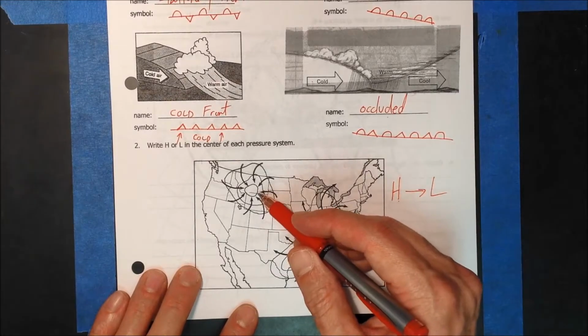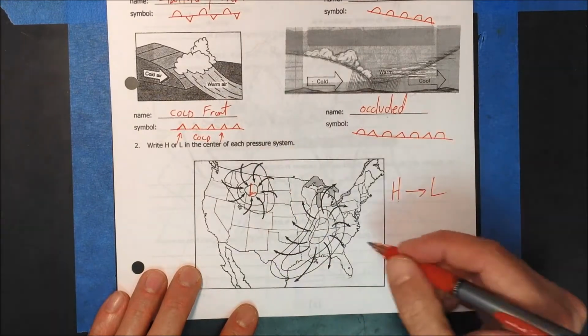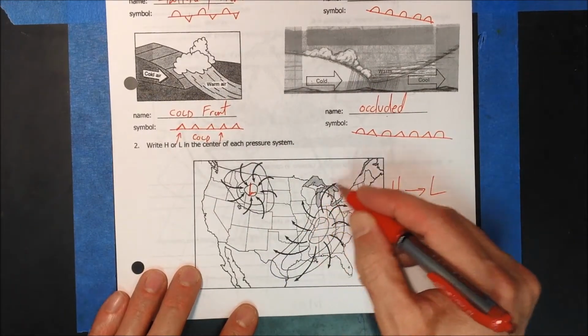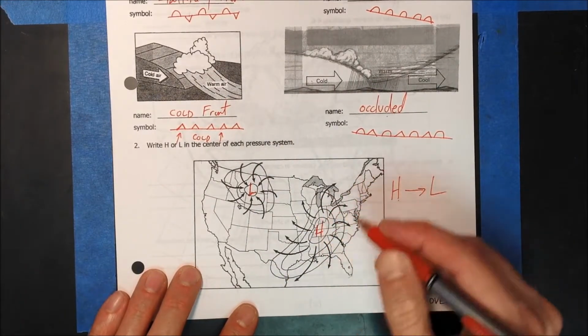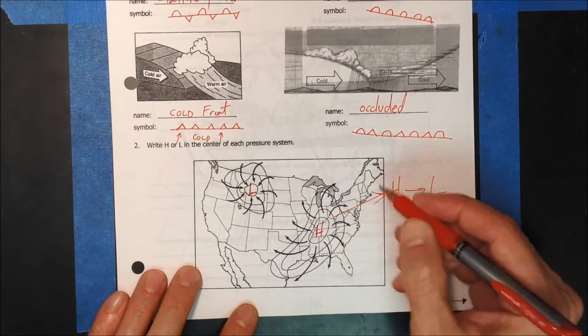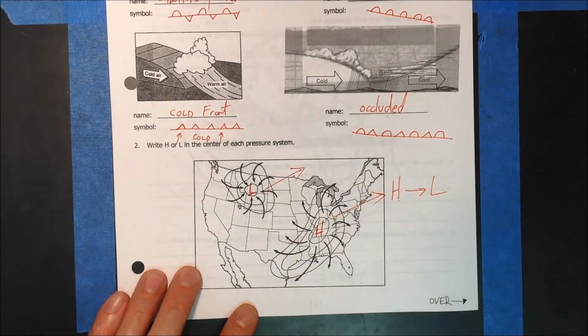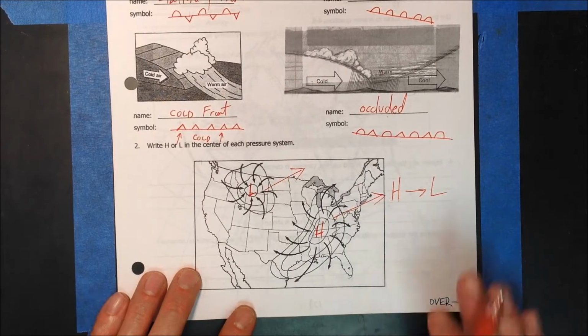So this is counterclockwise and in, so that's the low. And then this must be the high. It goes out and spirals out clockwise. I do want to point out this weather system in the U.S. kind of moves this way. Kind of moves this way towards the northeast from the southwest. That's key. We'll use that coming up.